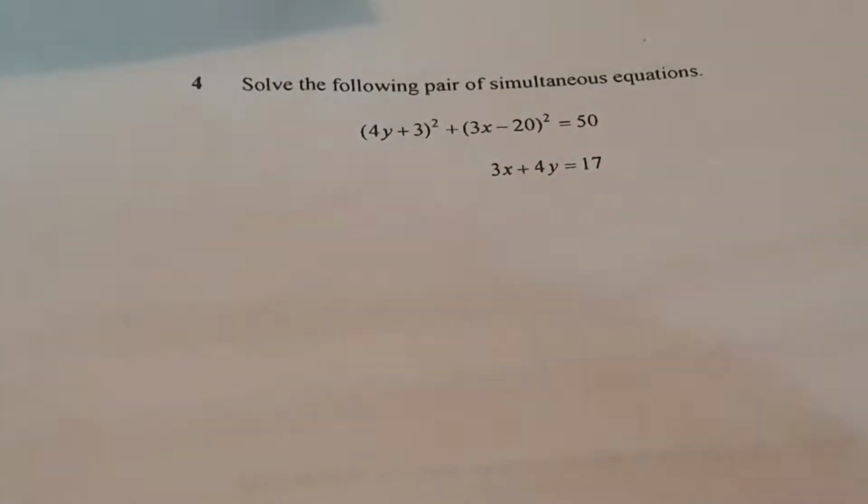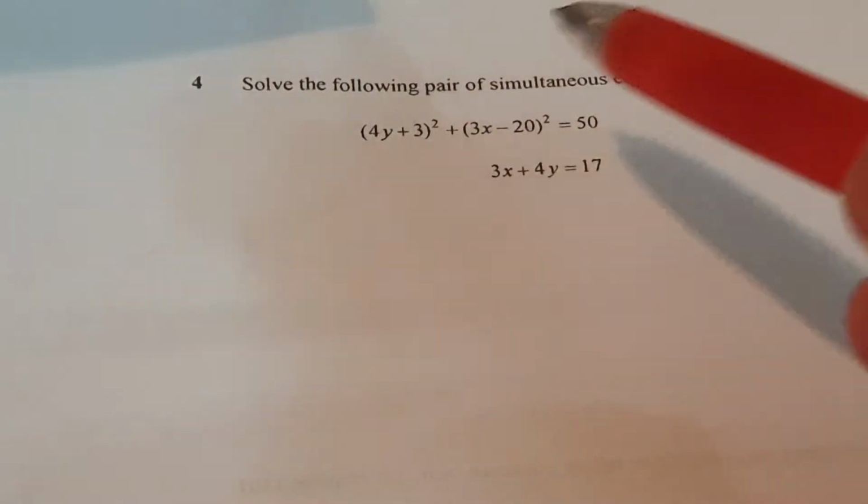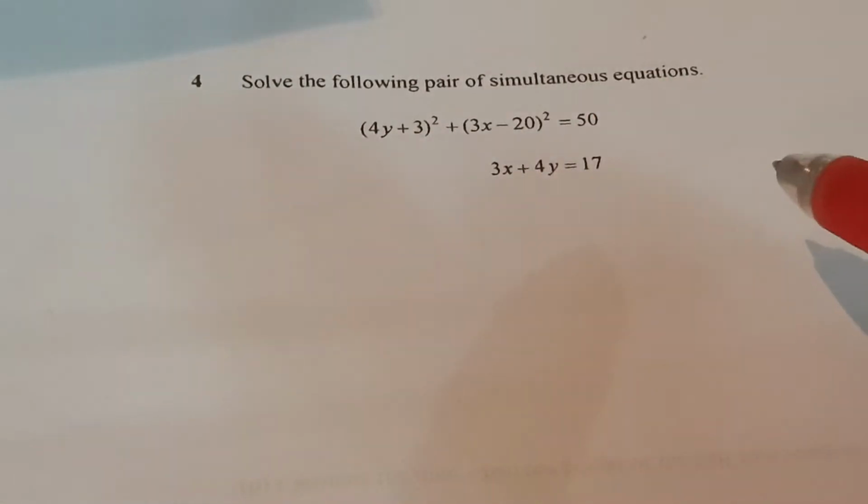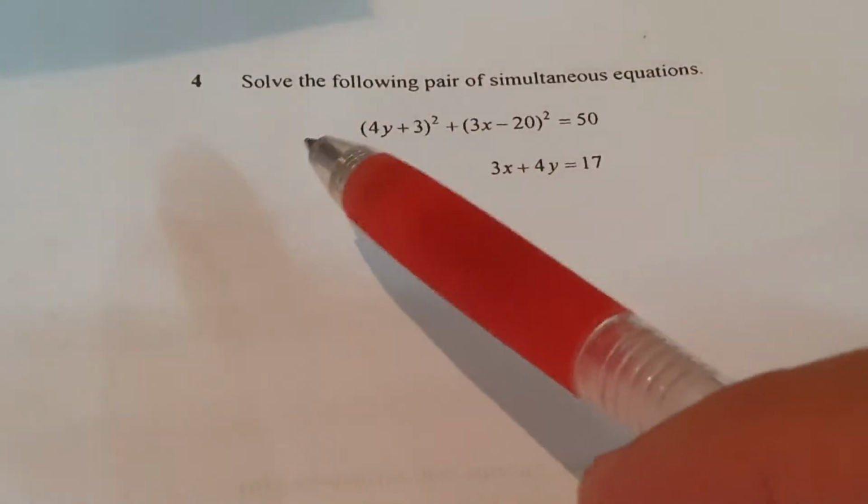Now, question 4 is a question on solving simultaneous equations. It will surely come out in every exam. It can either be just a simple question like this, where you are asked to find the value of x and y. Okay, that's number one.